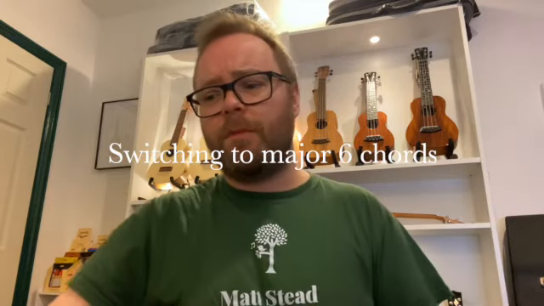So did you feel in that playthrough, we have more of a sense of movement, don't we? G7 makes you want to go to C. And then rather than staying there, C7 provides another sense of movement. That's what I want you to take away from this first part of the song. Dominant 7th chords provide a feel of movement. Let's have a look at another swap that we can make.